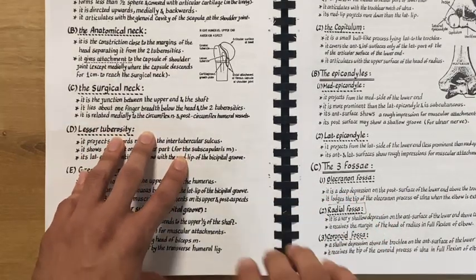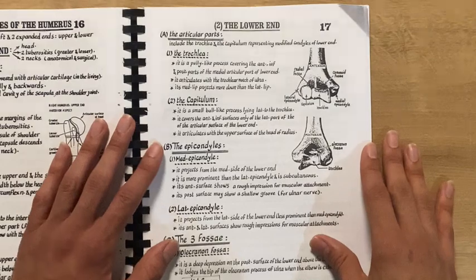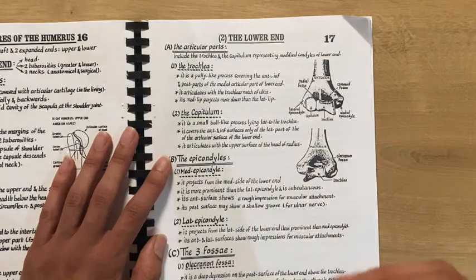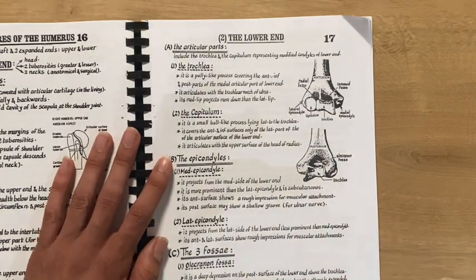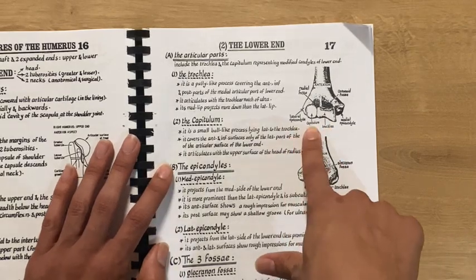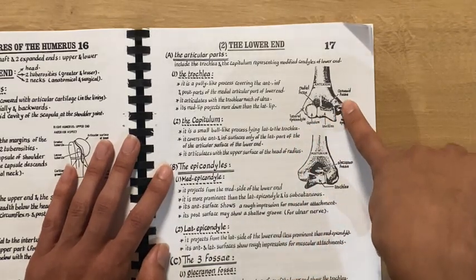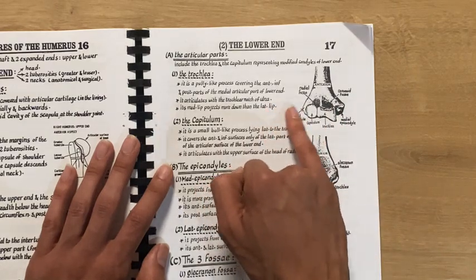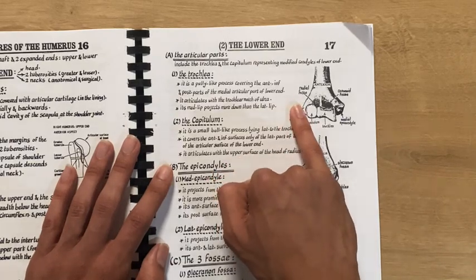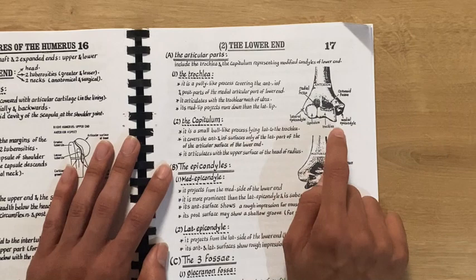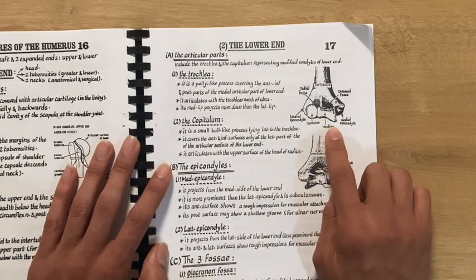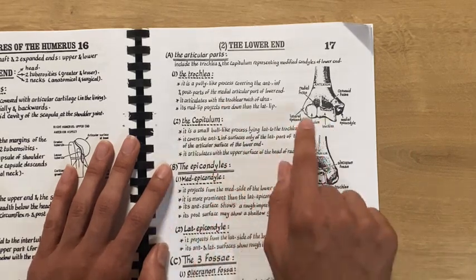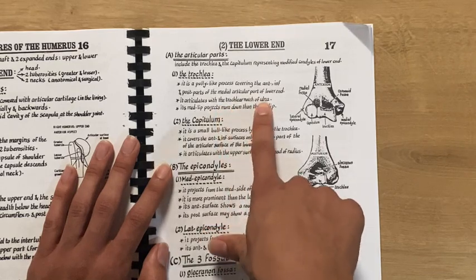Next, we're going to discuss the lower end of the humerus. Inferiorly, there's the trochlea, there's the capitulum, and there's the medial epicondyle that lies closer to your thorax, and the lateral epicondyle points outwards, towards the opposite side of where your body is. The capitulum and the trochlea help with articulation with the radius and the ulna. For example, the trochlea articulates with the trochlear notch of the ulna.